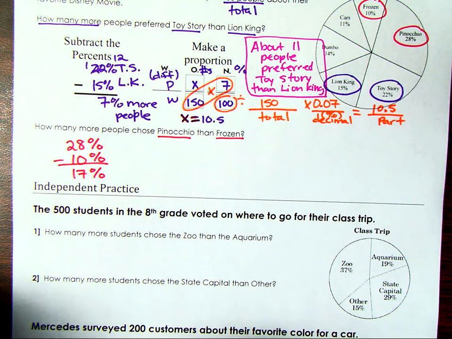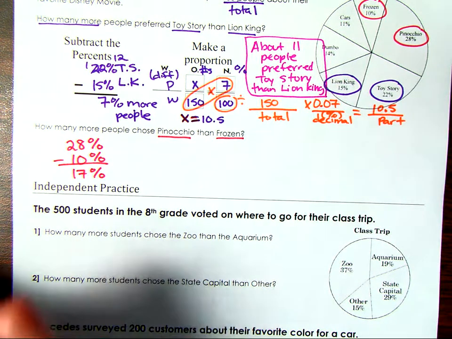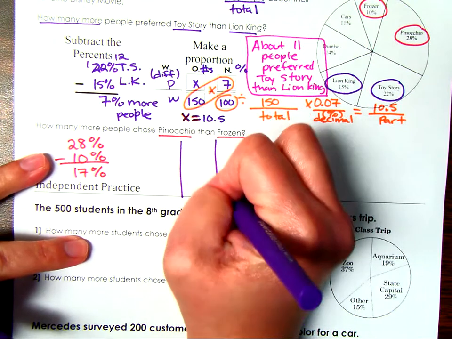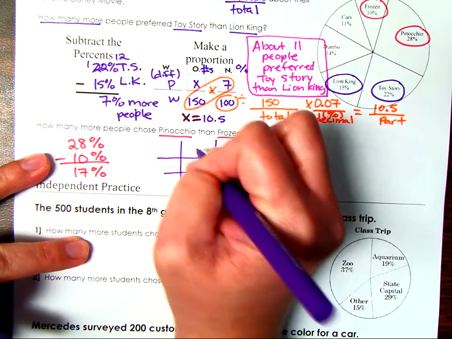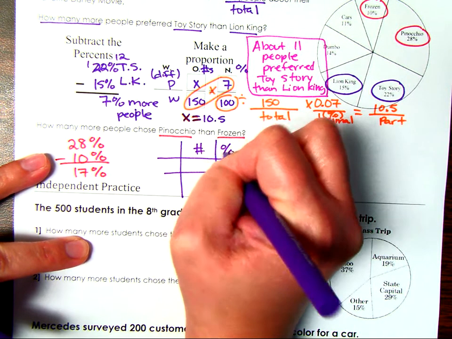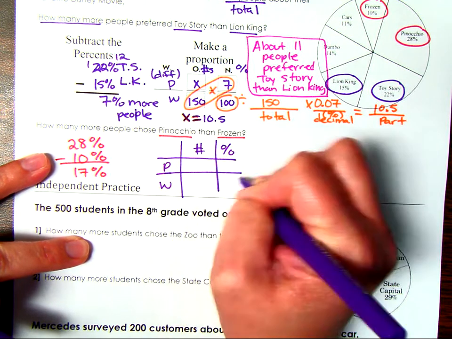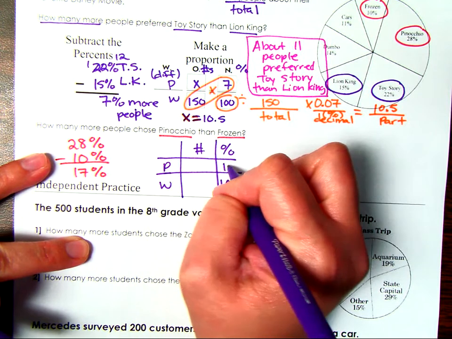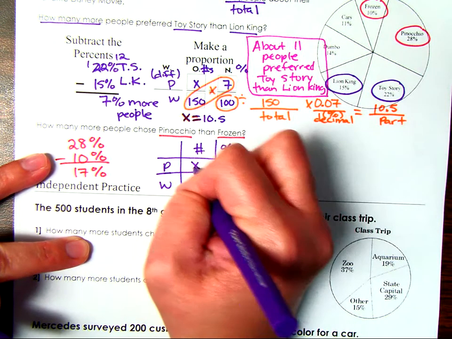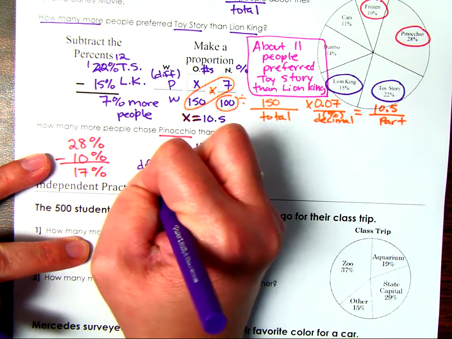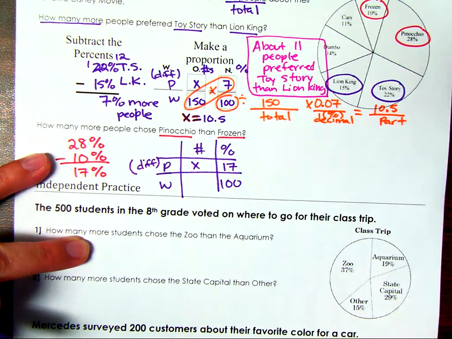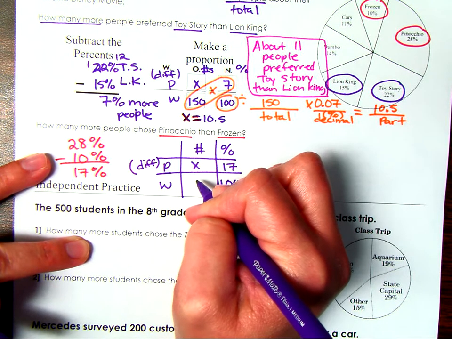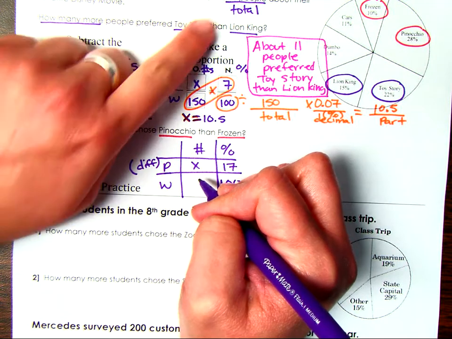So we're going to write our proportion. I like to make it like a tic-tac-toe, it's faster to write. Part, whole, numbers, percent. We know that the 17 was my percent. This was my difference to see how many more people like Pinocchio than Frozen. And we still have a total of 150 people.